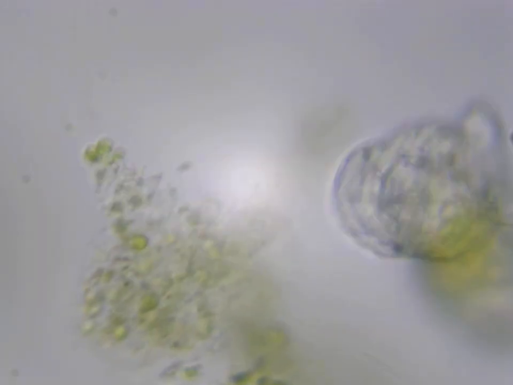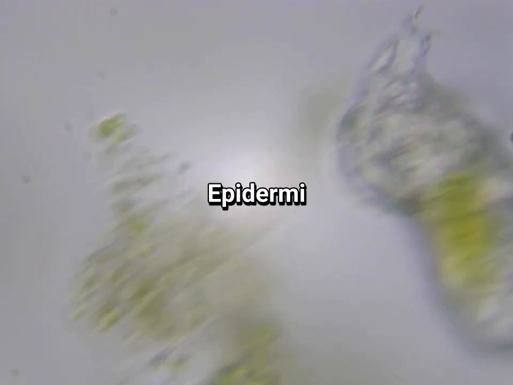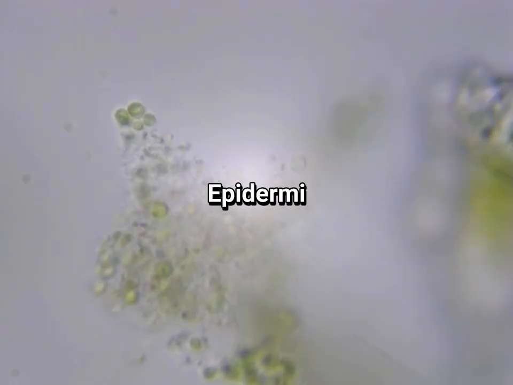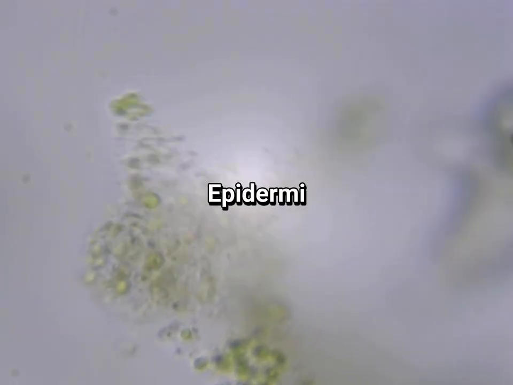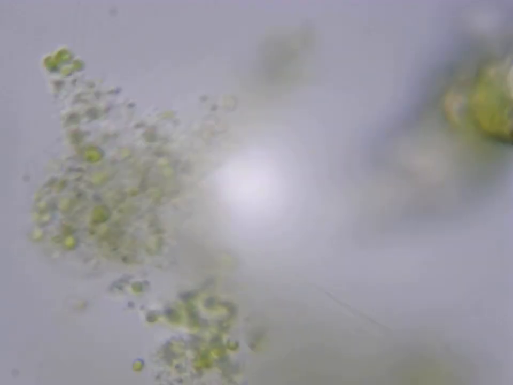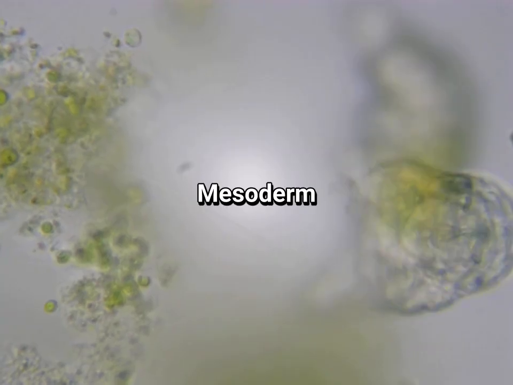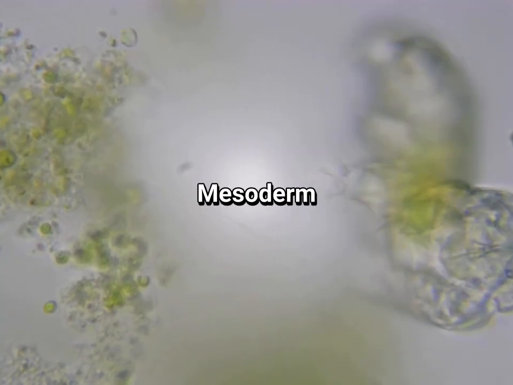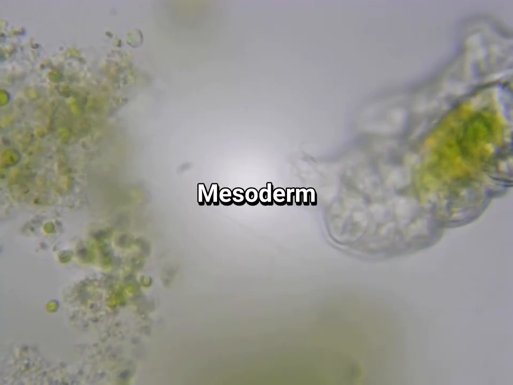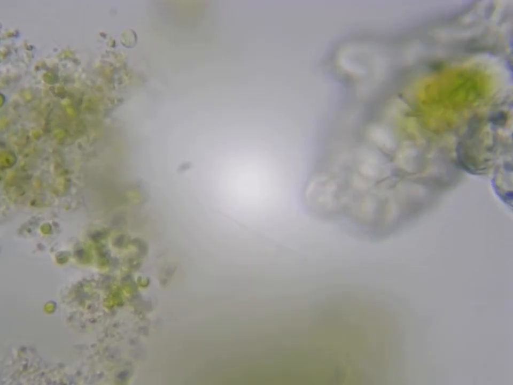Their bodies have three main layers. First is the epidermis, or outer layer, which provides protection and contains specialized cells that produce the protective tun during cryptobiosis. The middle layer, known as the mesoderm, contains muscles and circulatory elements.